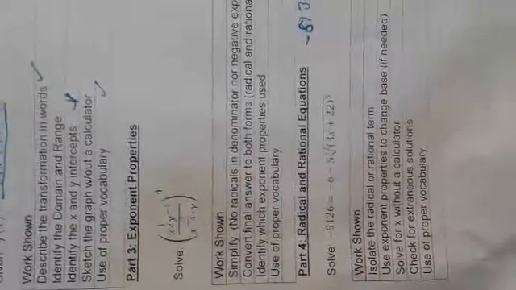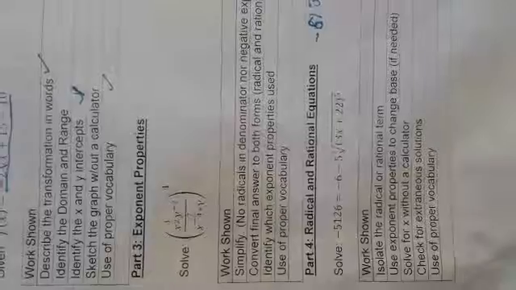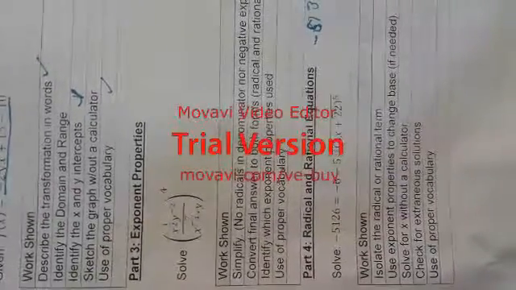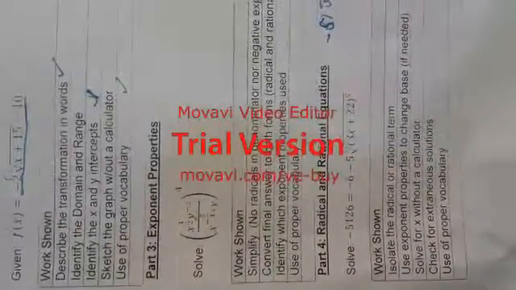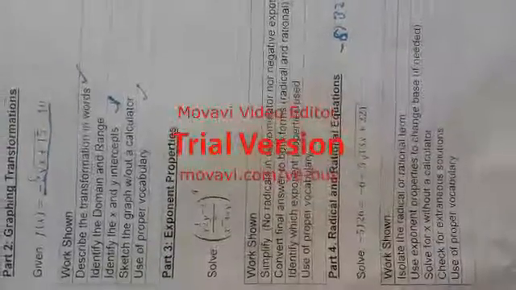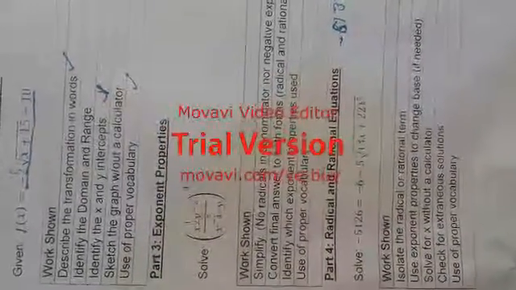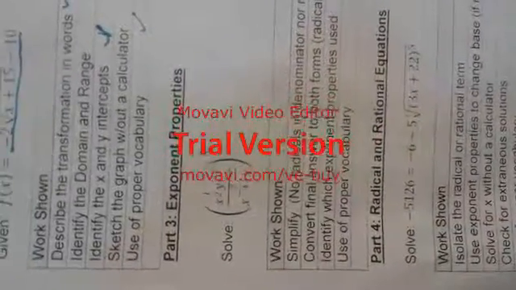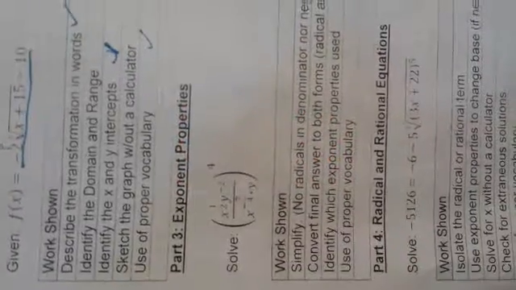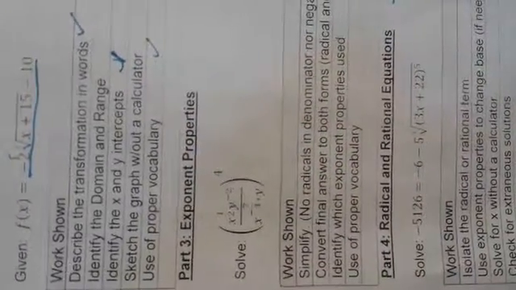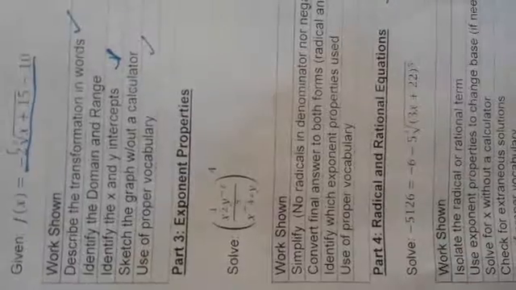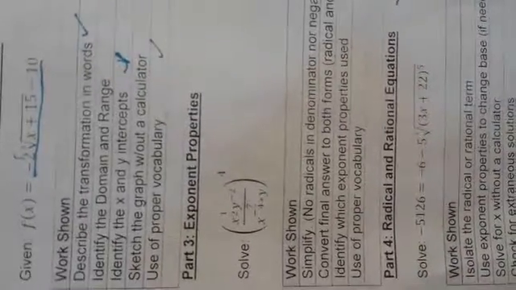Now we are given a new equation and we're asked to solve for it. So this is exponent properties. The equation is x to the 1/2 times y to the -2 over x to the -7/4 times y, all of that to the 4th power.